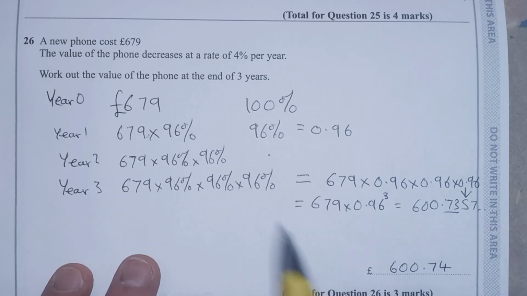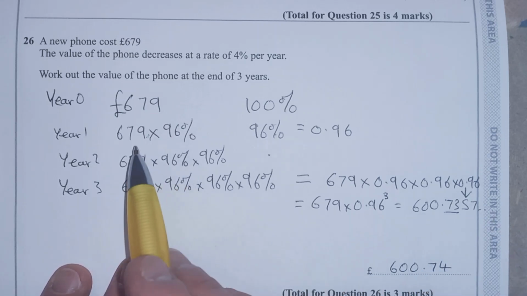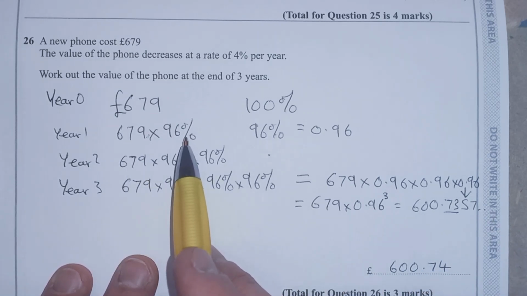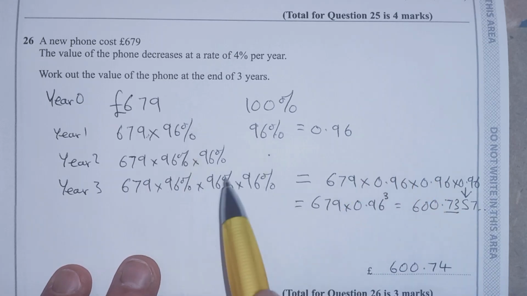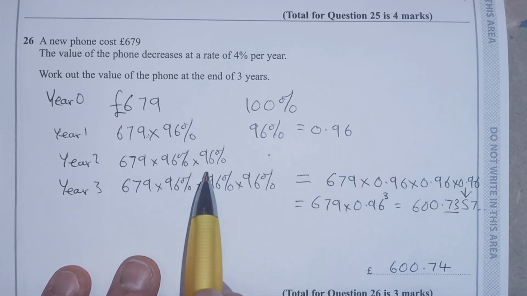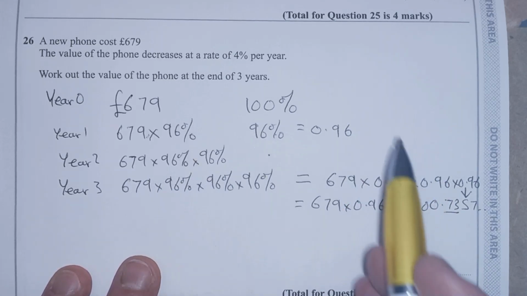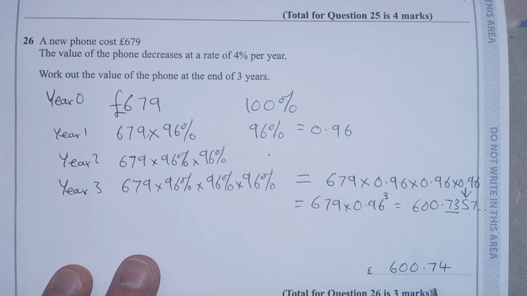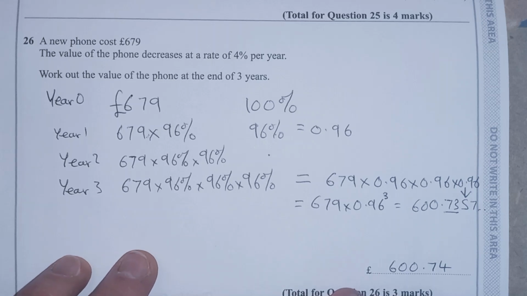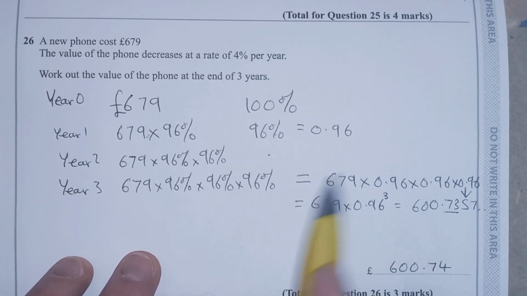If it helps, if you're finding this difficult to work out, then work out the value after year 1. Write it down. Then reduce it by another 4%. Work out the value for year 2. You'll see that you get to the same answer. It might take longer, but if it helps you understanding and getting through the concepts, then I'd do that certainly in practice, so that then you feel more comfortable doing a quicker method like this in the exam.